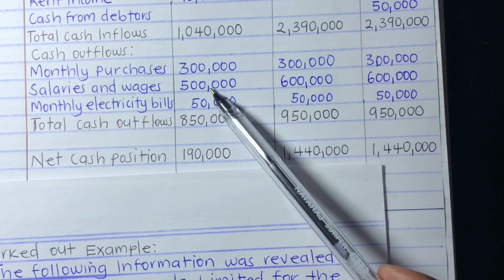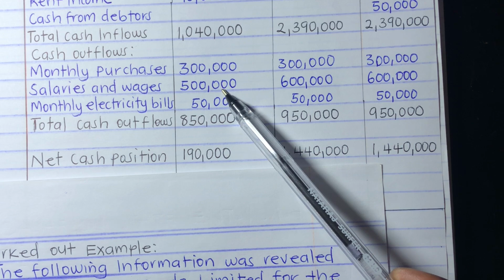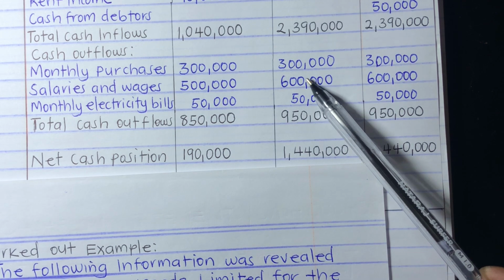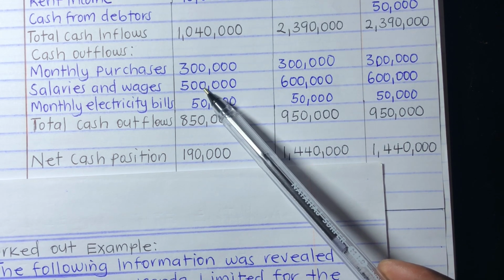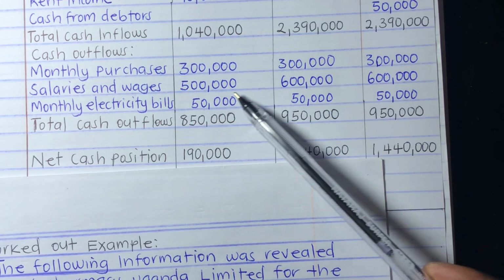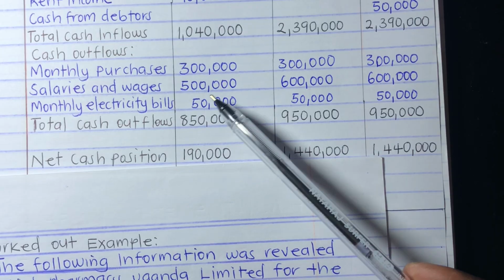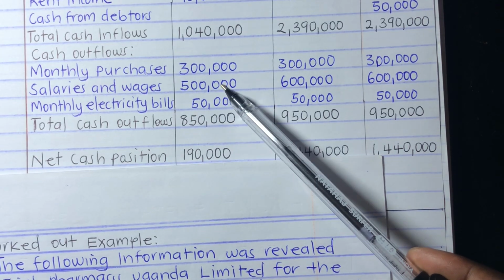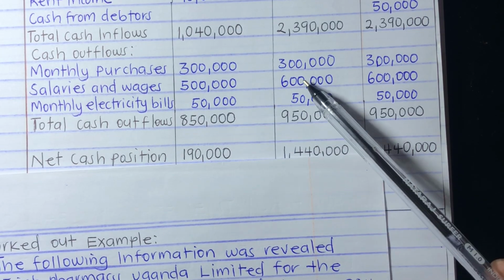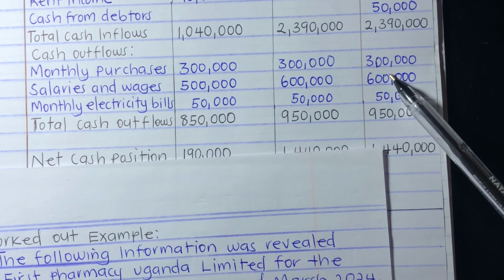So salaries in the first month are going to be 500, but it expects to increase by 20% in the following month. So we're going to increase this 500 by 20% in the other months. If you take 20 over 100 times 500, that is 100. So you add up and get 600 in February and March.